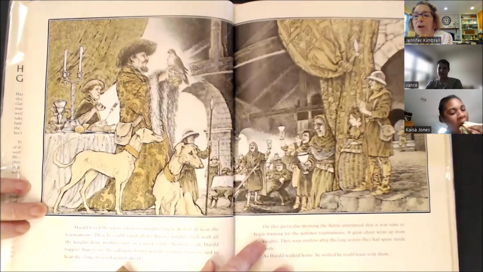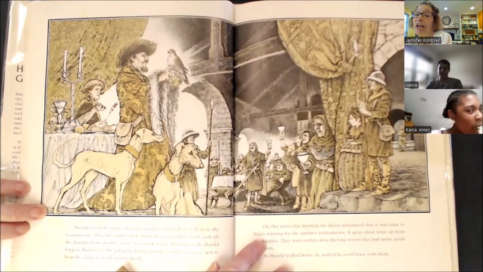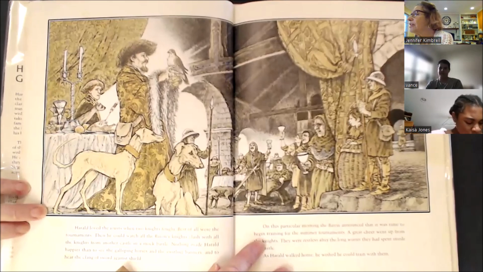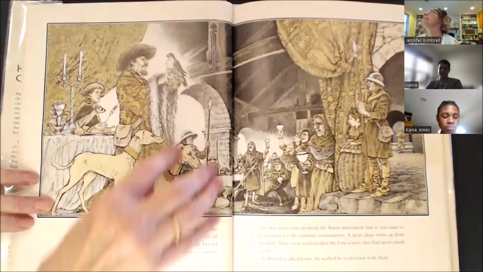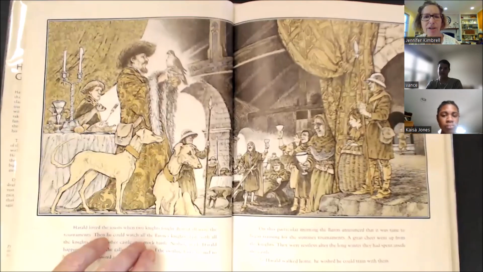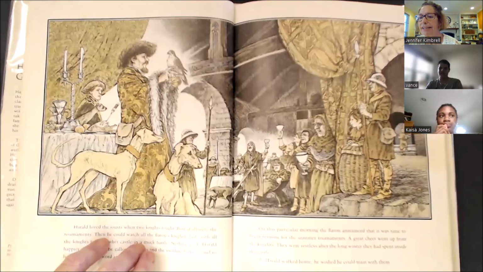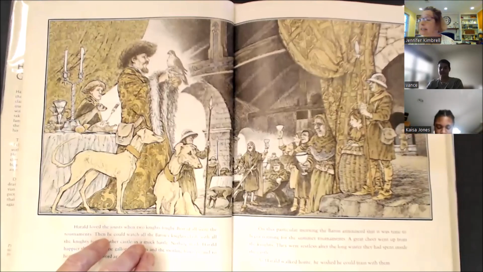Only noblemen were allowed to own falcons, and they would hunt with them. So that's probably a falcon of some sort there. Have either one of y'all ever read My Side of the Mountain? No. The boy in that book actually captures a peregrine falcon and trains it to hunt.